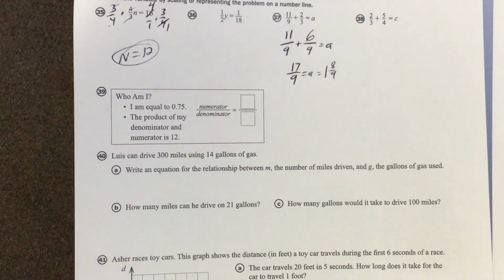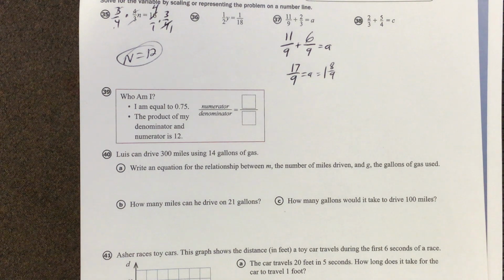I know the answer to the who am I. All right, I want to give everybody a chance first, and then I'll ask Mel for her opinion. Equal to 0.75. That's a pretty common decimal. Then it says they multiply together to give you 12. Don't shout out the answer. See if you can jot it down. It's an easy one, I think. Hopefully you feel the same.